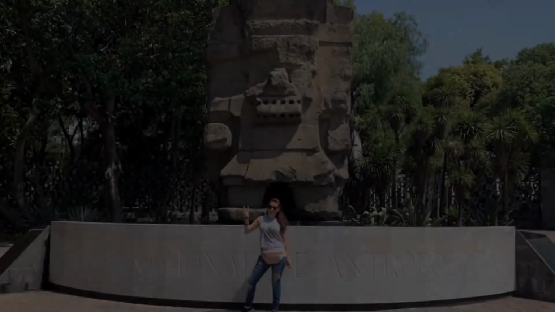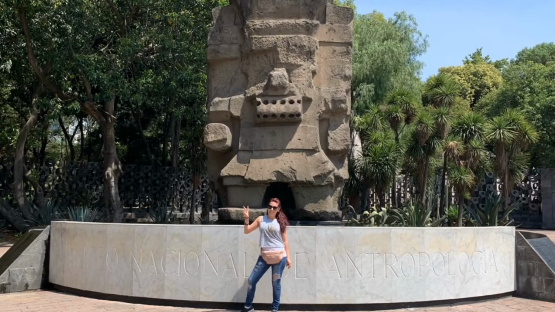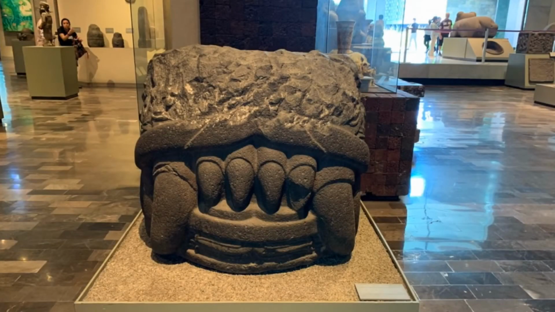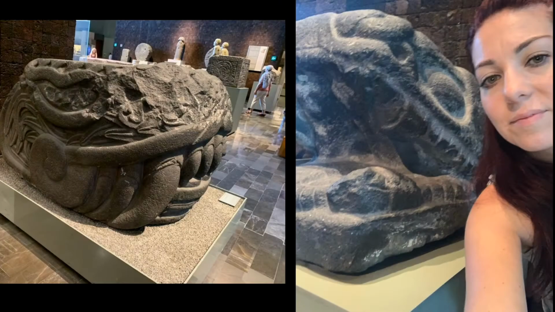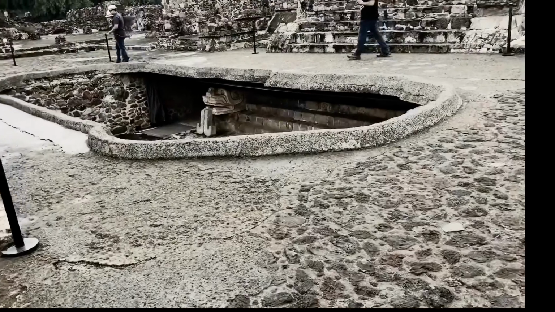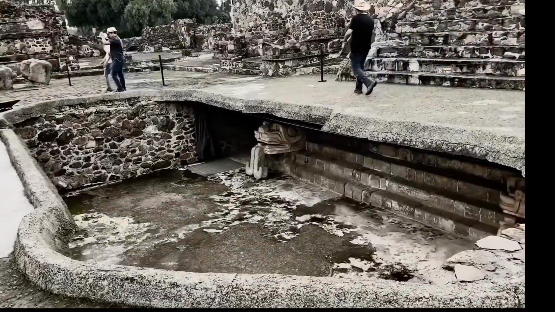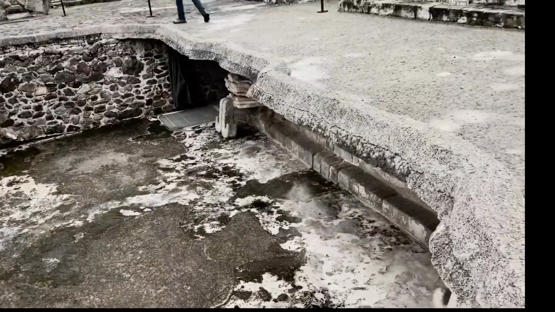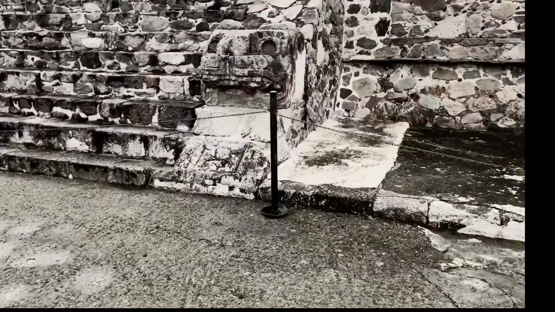Now, when I went to Mexico and I went to the Museum of Anthropology and History, there were a lot of pieces of basalt serpent gods like Quetzalcoatl's representation, and here you guys are looking at some video that I took inside the museum, and some pictures from it, because they're the same as the one that is on the cornerstone in Mexico City.